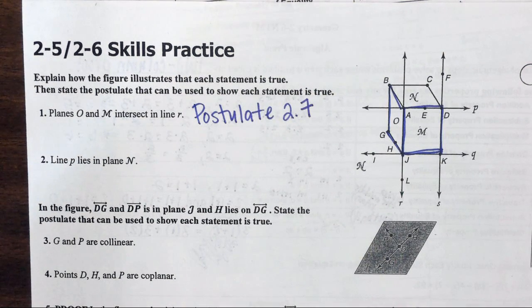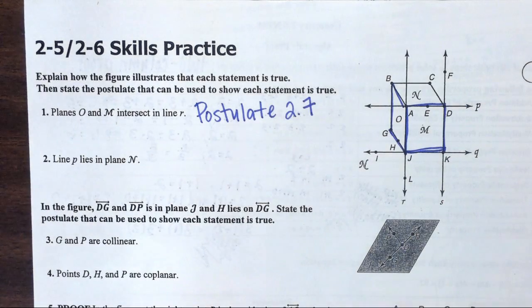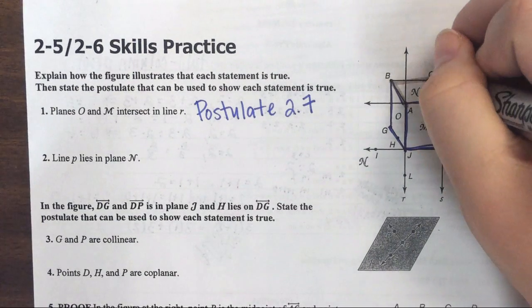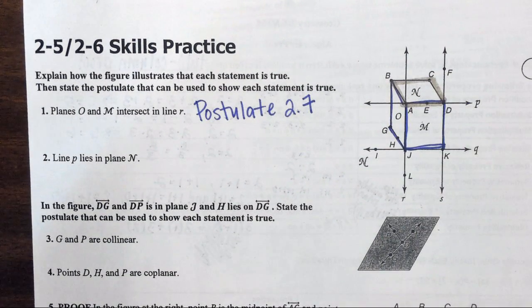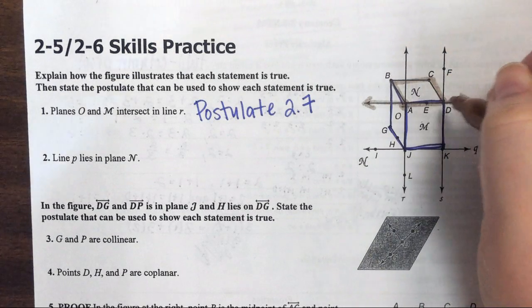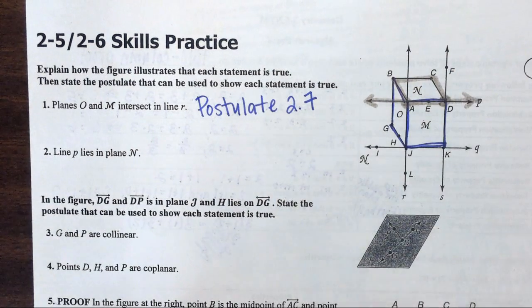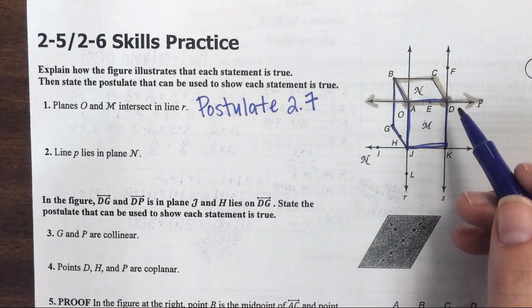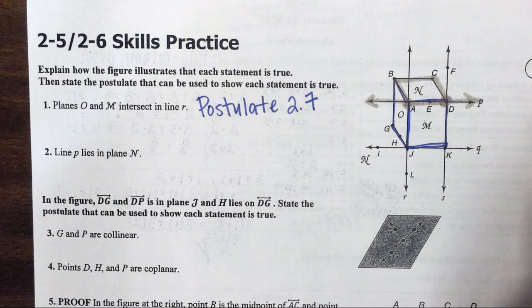Number 2 says line P lies in plane N. So plane N, it's up here at the top. Line P lies in plane N. Well, I know it has at least 1 point here in plane N and 1 point there in plane N. So although it doesn't look like it, it must, because I know there's a postulate that says if 2 points lie in a plane, then the entire line lies in the plane. And that is postulate 2.5.